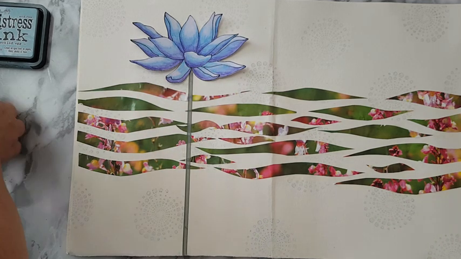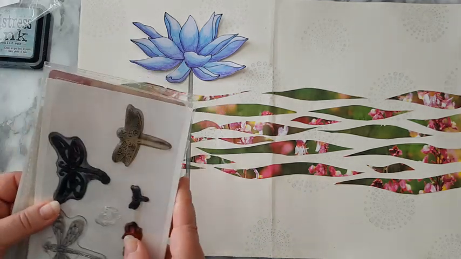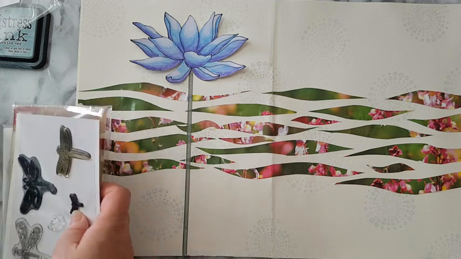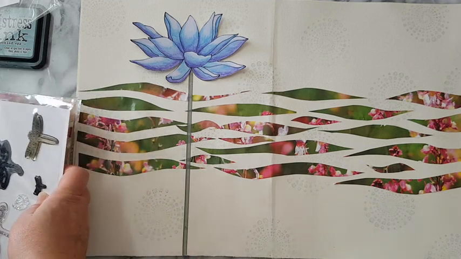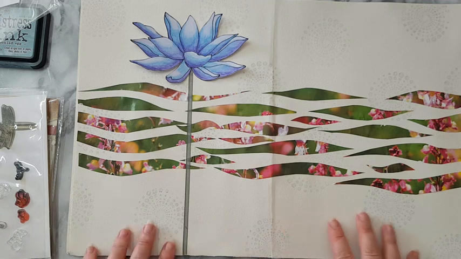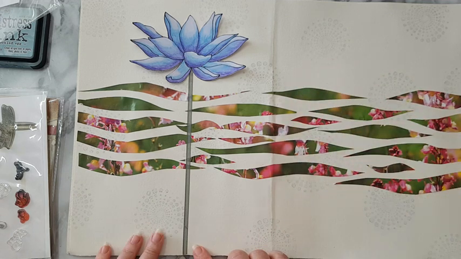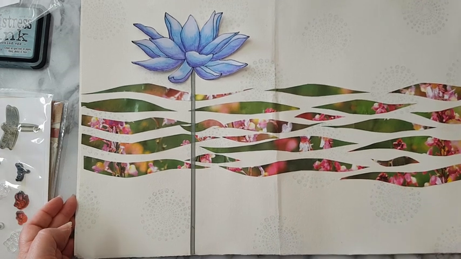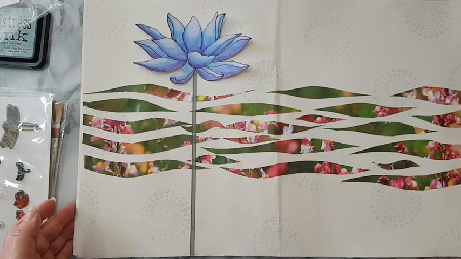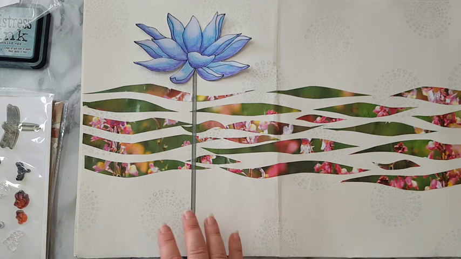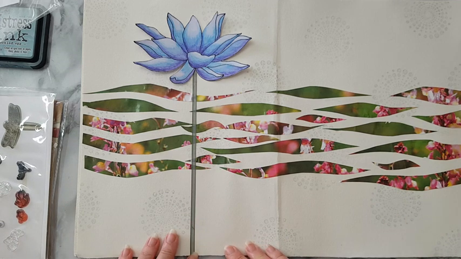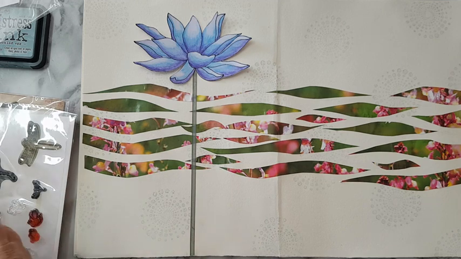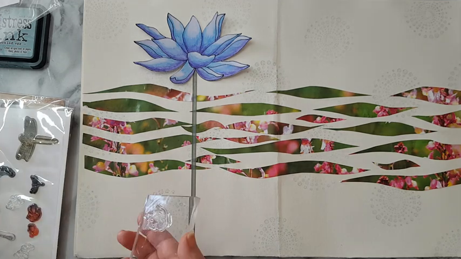I've picked lots of stamps. I have butterflies and dragonflies, and I'm thinking about starting to just stamp them all around. I'm not sure if the stem is straight. Let's hope so. Sometimes I think it's straight and then I look again and it's all crooked. We'll see. Okay, so I'm picking all kinds of stamps.